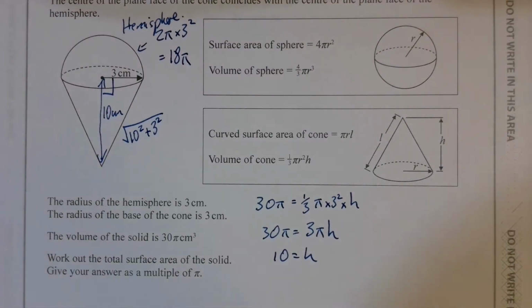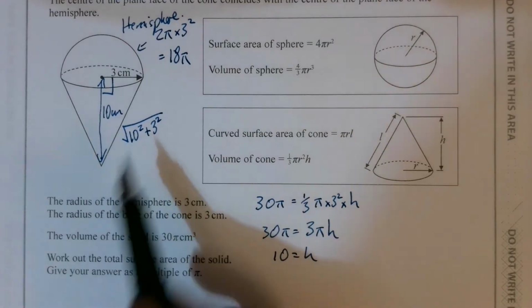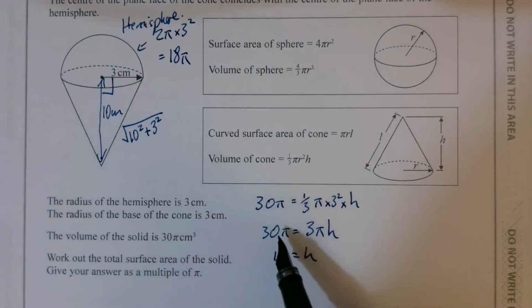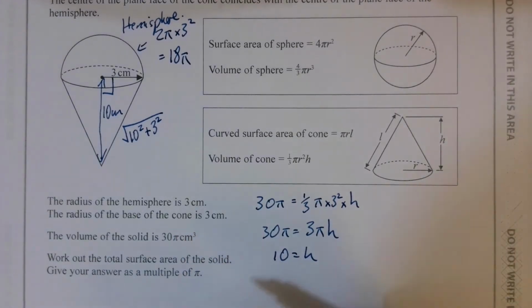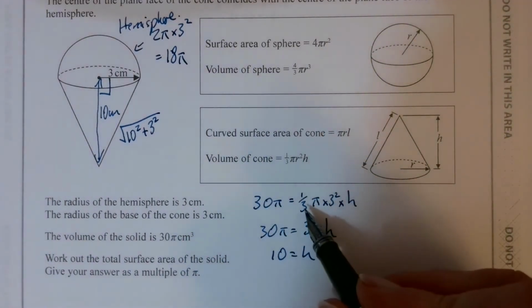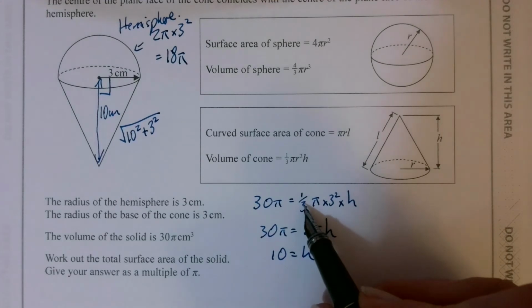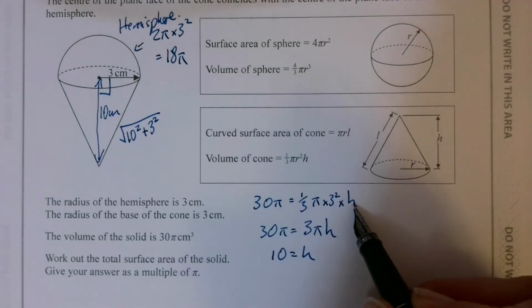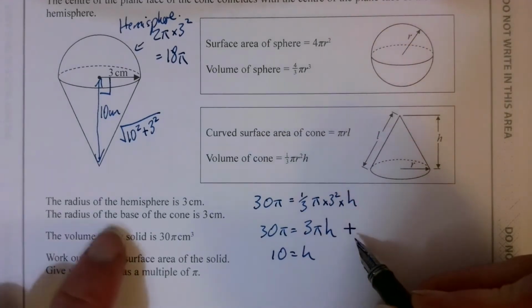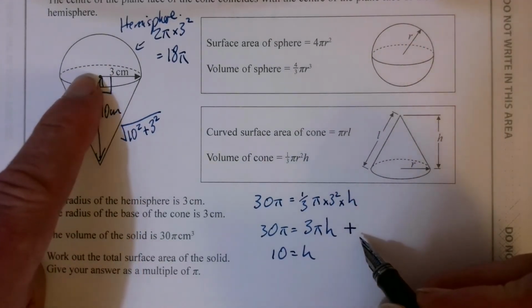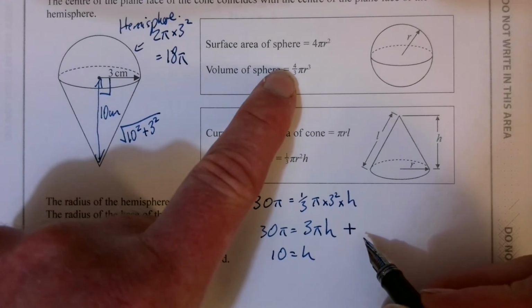And at this point I'm thinking that's not a nice number, so I think I've done something wrong. So the volume of the solid, not the cone, is 30 pi. So actually 30 pi is going to be the volume of the cone, which is 1/3 pi r squared h, plus the volume of the hemisphere, which will be half of 4/3 pi r cubed.